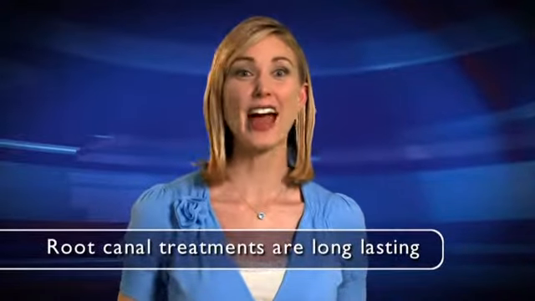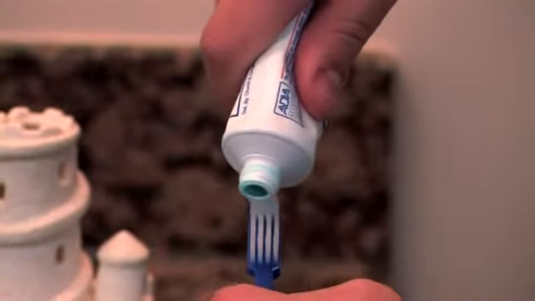Root canal treatment can last for years. The saved tooth performs like the original natural tooth, helping you to chew, bite, and speak. However, just like with all of your teeth, those with root canal fillings can become decayed, develop fracture lines, or get gum disease. After root canal treatment, be sure to continue good daily cleaning habits.